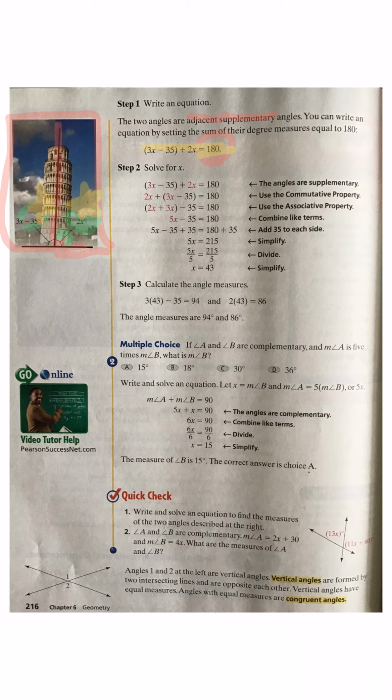So we go through and look at how we can combine like terms. So the first thing, using the commutative property, we realize that you can switch the terms around. Therefore, we want to get the x's together. So let's put the 2x in front of the equation.